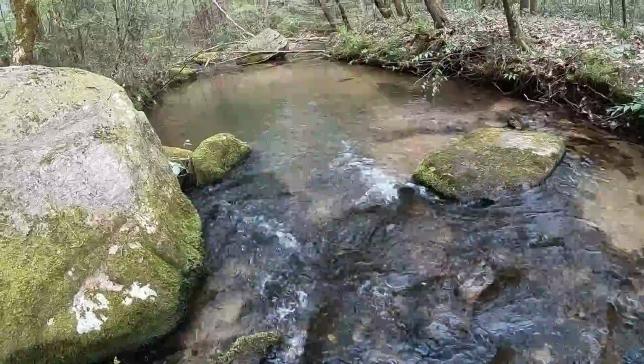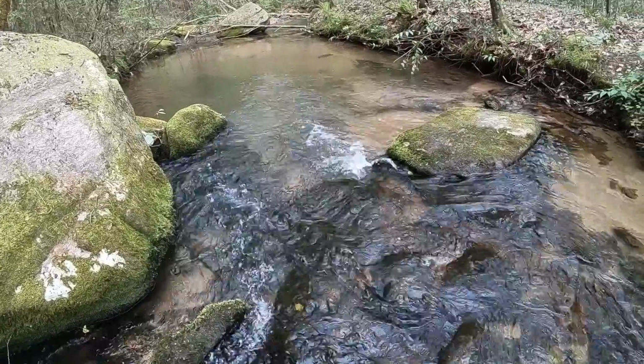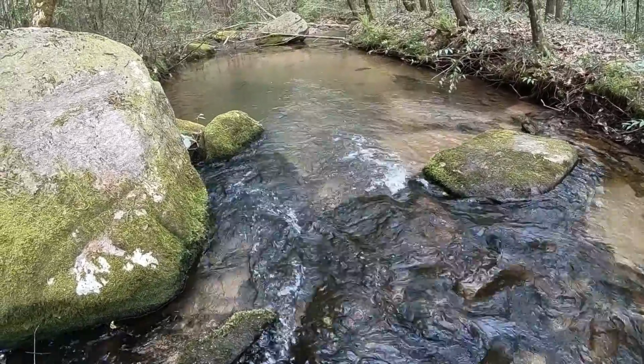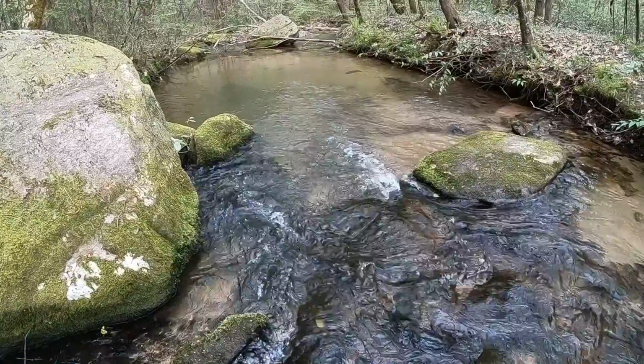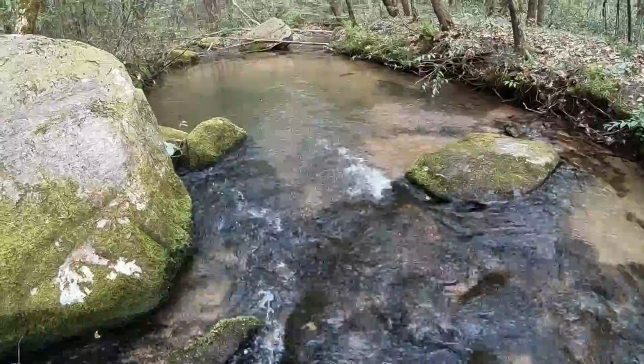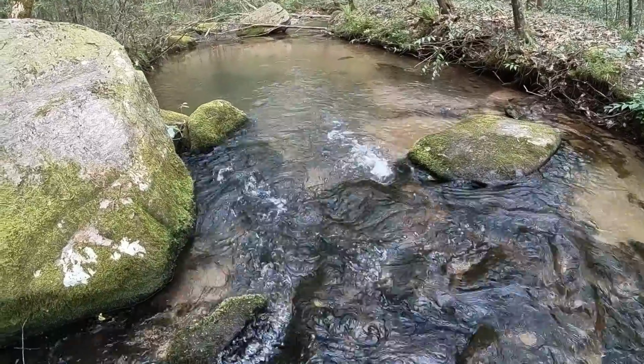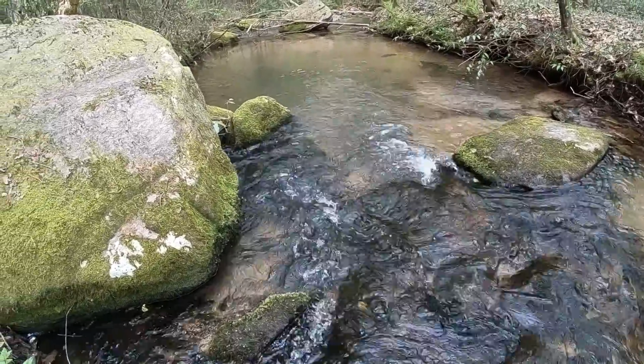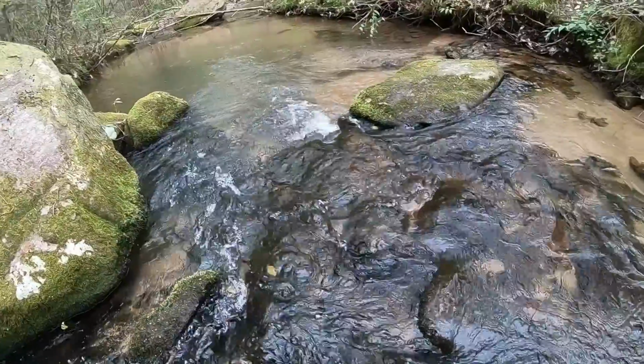A riffle is usually found at the end of a pool, and this is where those sediments tend to collect. As the current moves, it pushes those sediments downstream so that they collect at a particular point, and it shallows the water. And so this water has to flow then over that collected material, and it creates what we call a riffle. Okay, so that's what this is right here.